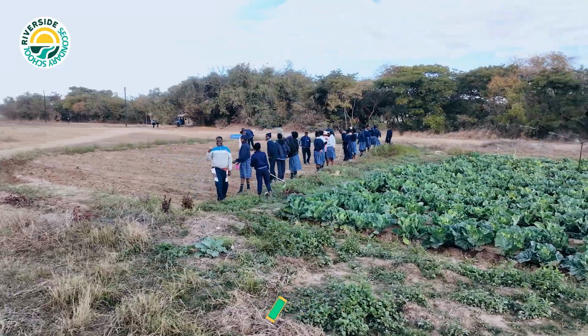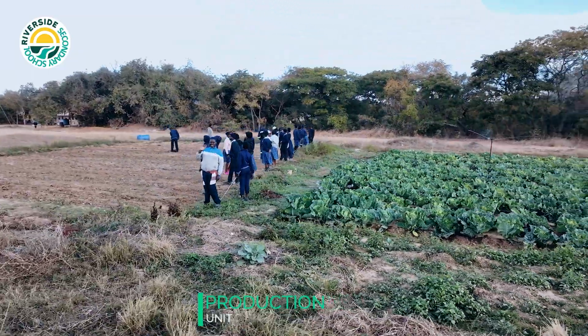And under this aspect, pupils are practicing what we are calling sustainable agriculture. For we believe to say a healthy soil makes healthy plants, and the healthy plants makes healthy people, and the healthy people makes a healthy nation.